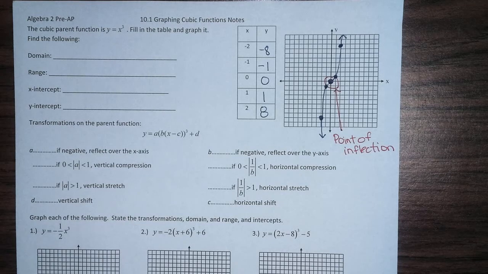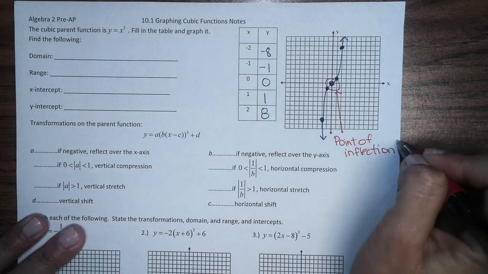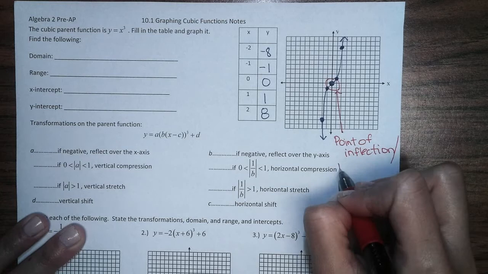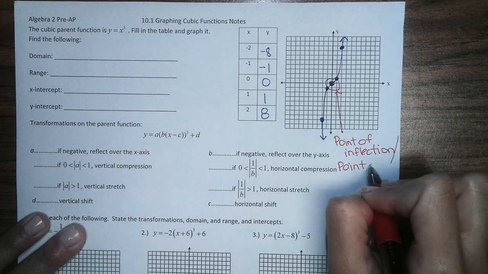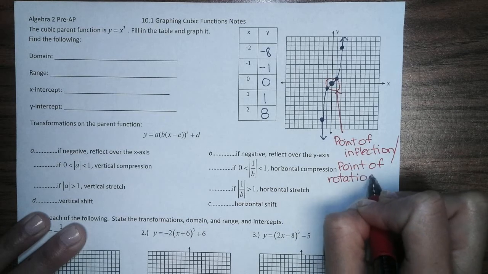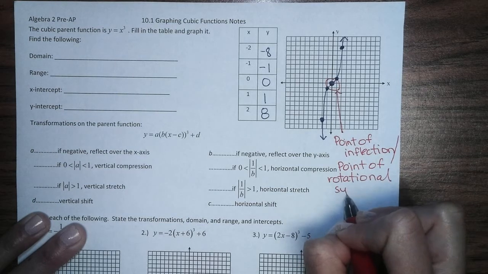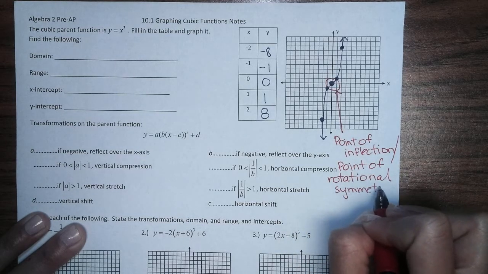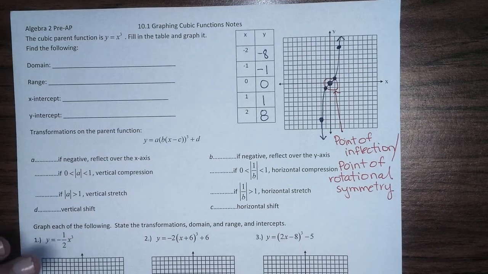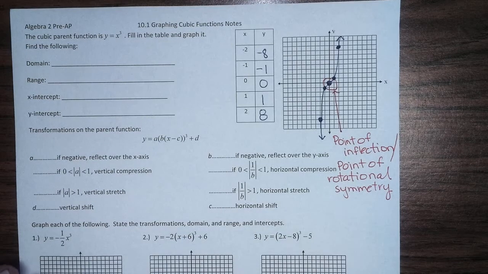And it has another name, just because math is complicated. It is also called the point of rotational symmetry. Let me write it down. Point of rotational symmetry. I never call it that, but for the district assessment and the district quizzes, they call it point of rotational symmetry. So just be familiar with the names.